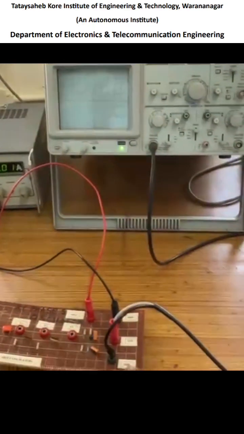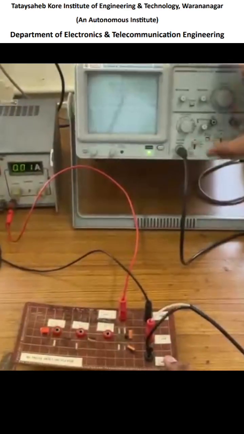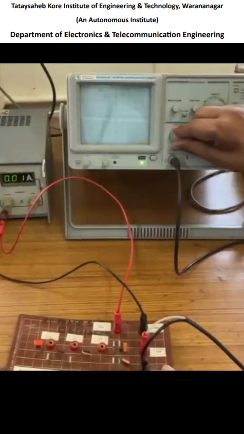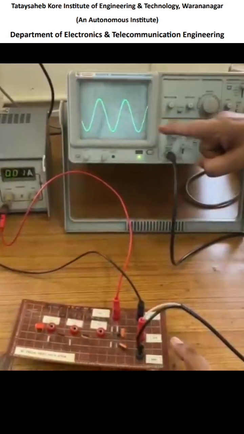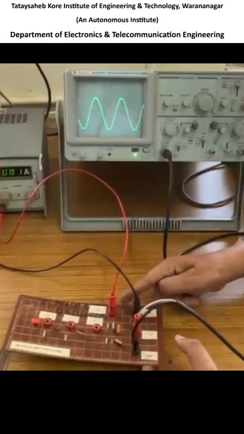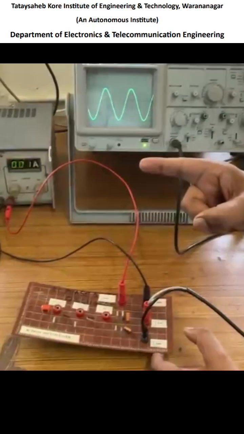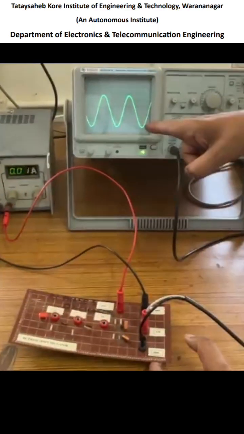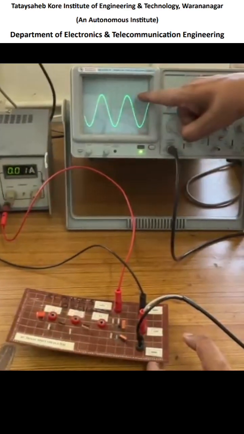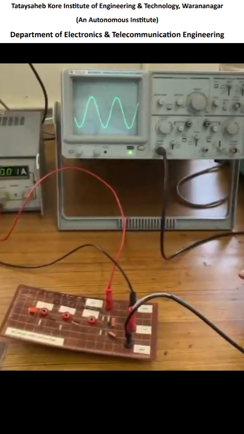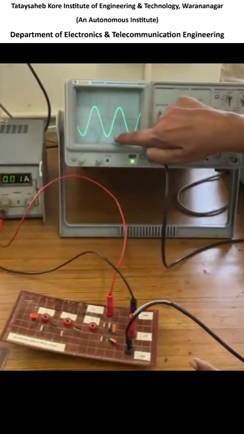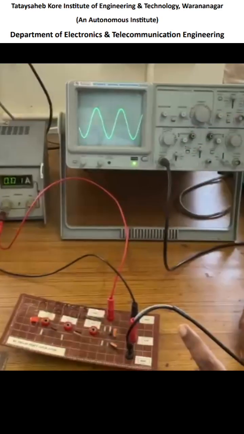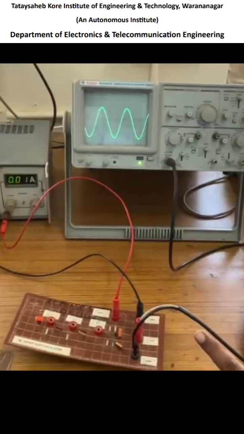Okay. Now we'll check here. Now see here. What is your input signal? DC. Without any signal generator input, the DC power is directly converted into AC. This is the function of an oscillator. Now here what you have to do? You have to just measure the frequency of the signal, because this is a frequency generator circuit.